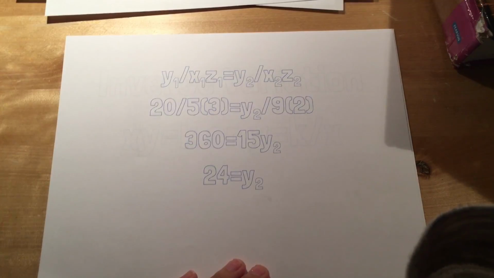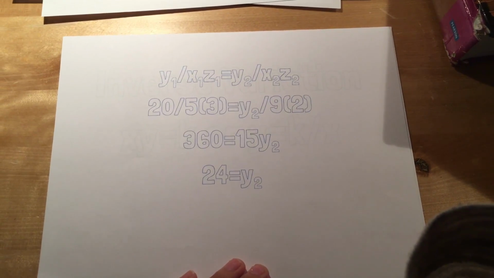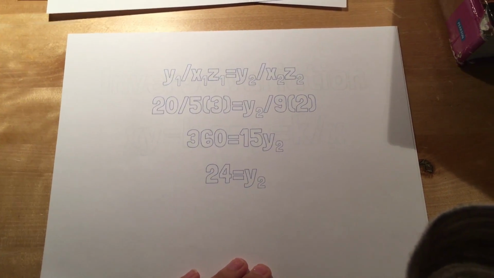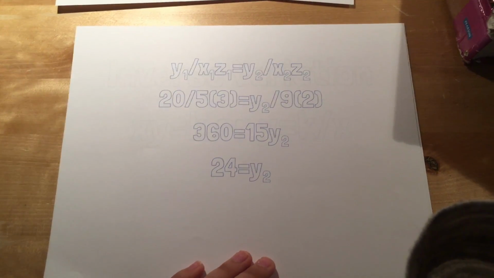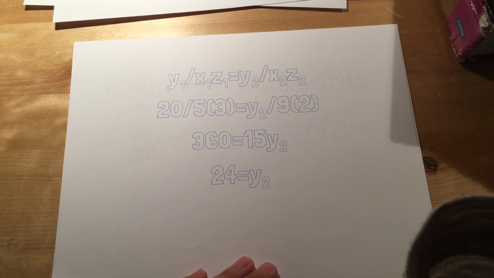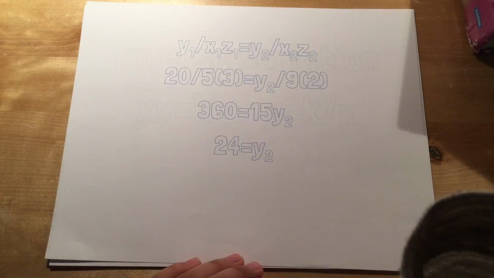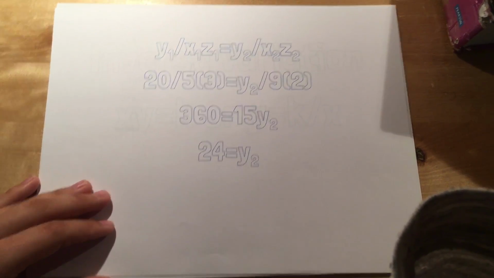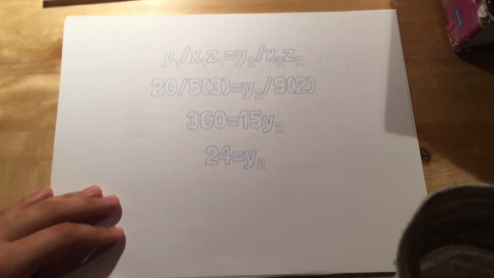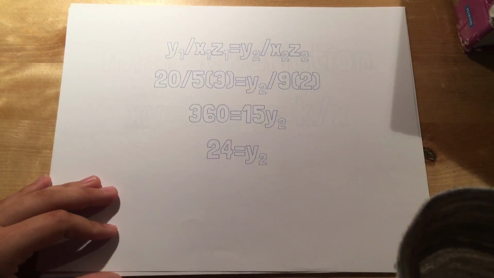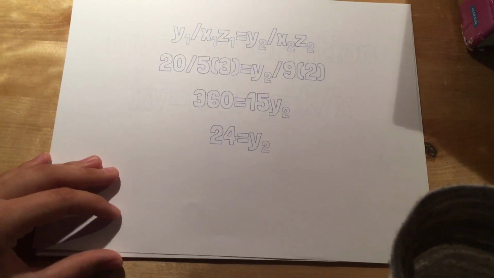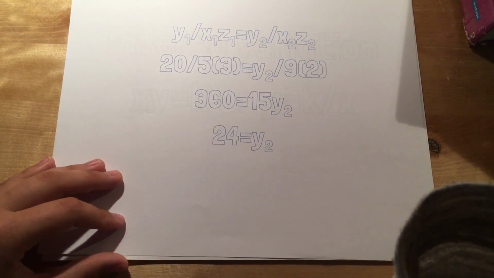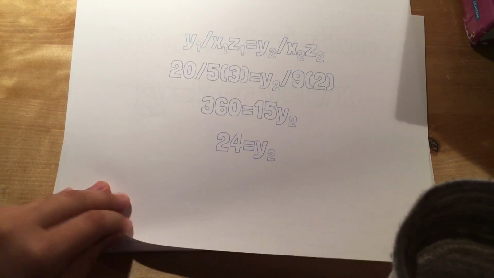For x1, we'll put 5 in. For z1, we'll put 3 in. For y2, we'll leave blank since that's what we're solving for. For x2, we'll put 9 in. For z2, we will put 2 in. Cross multiply, the basics of fractions, and you get 360 equals 15y2. We'll divide by 15, and y2 equals 24.